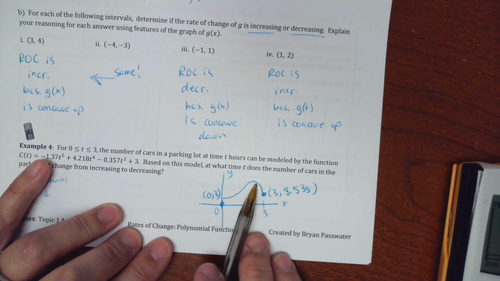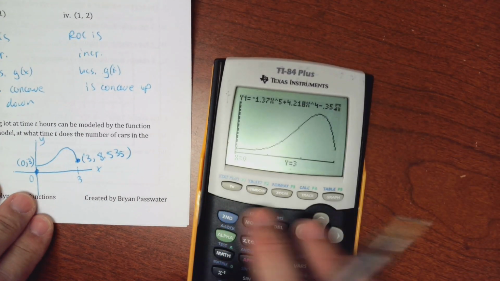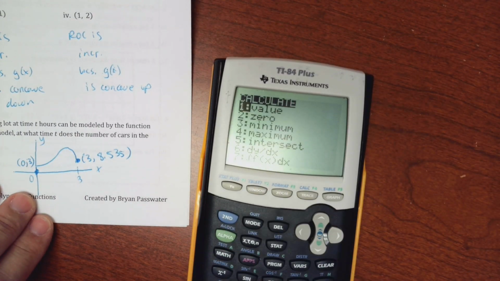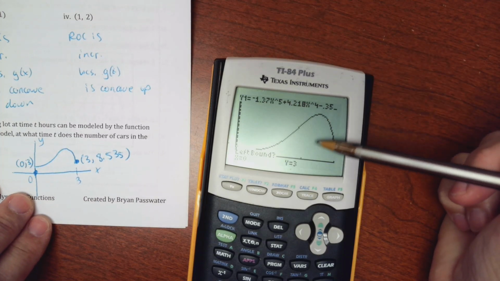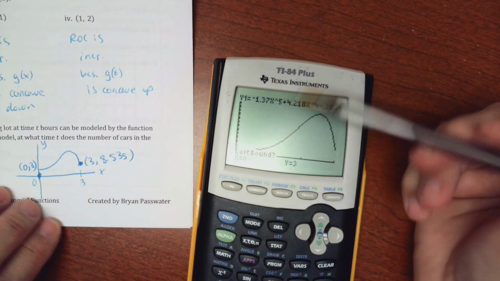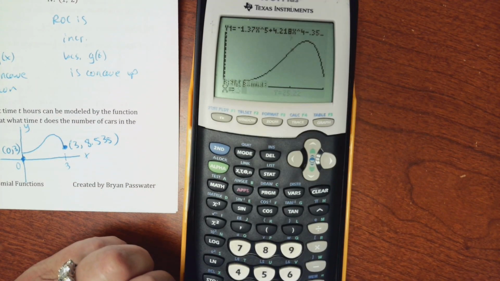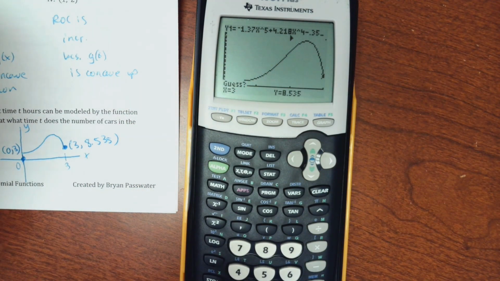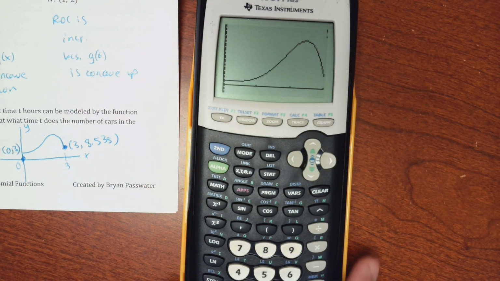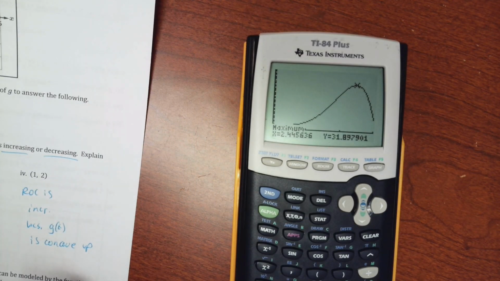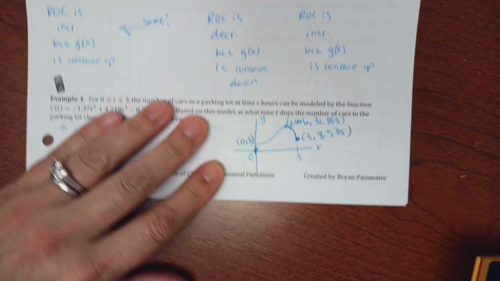Okay, and let's go ahead and find this maximum spot right here. Second calc, maximum, number 4. Now look, this maximum is between 2 and 3. So instead of using the little blinker, I could just type in 2 and then type in 3, and it's going to look in there. I don't have to move across and guess. All right, so there's my maximum at 2.446, 31.898. These are the important things on my graph.